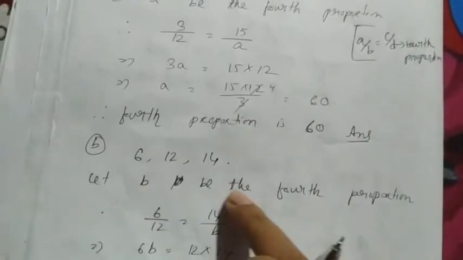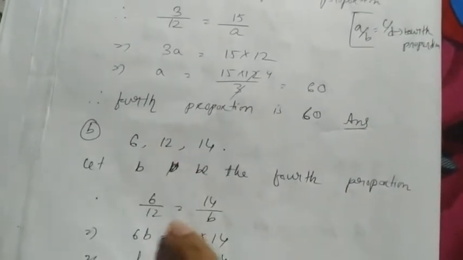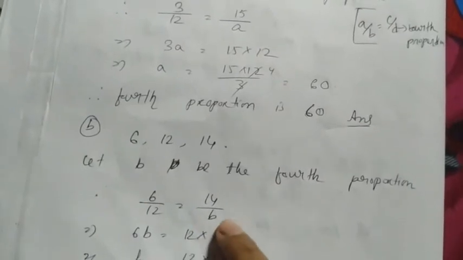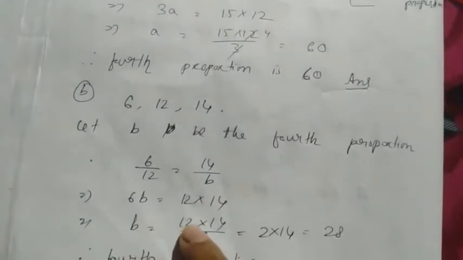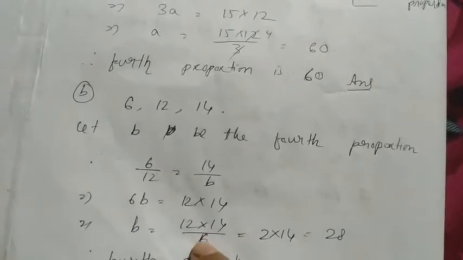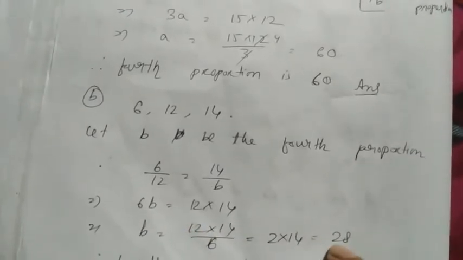Similarly, let B be the fourth proportion. So 6 by 12 equals 14 by B. So 6B equals 12 into 14. So B equals 12 into 14 divided by 6. 6 times 2 is 12, so 2 into 14 equals 28. So fourth proportion is 28.